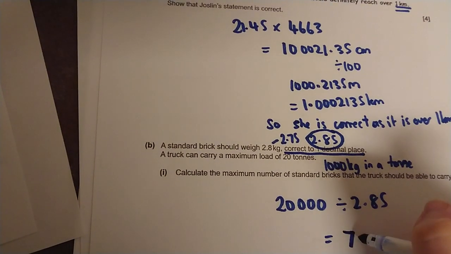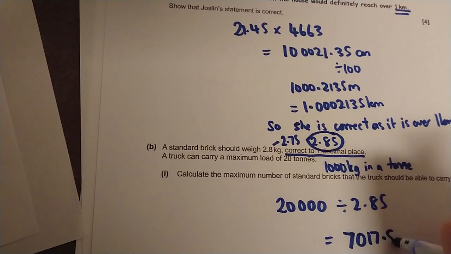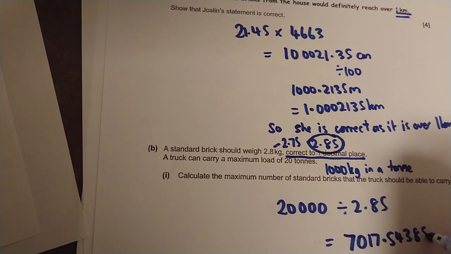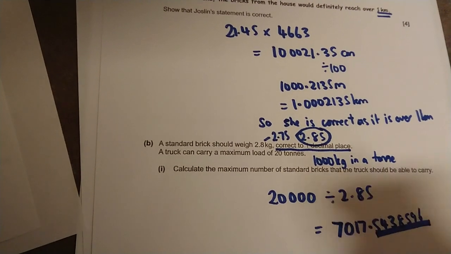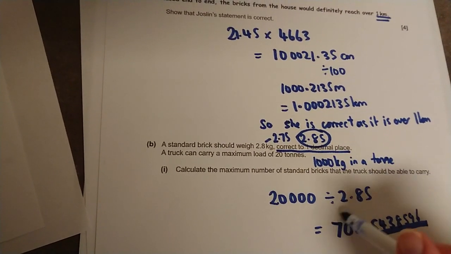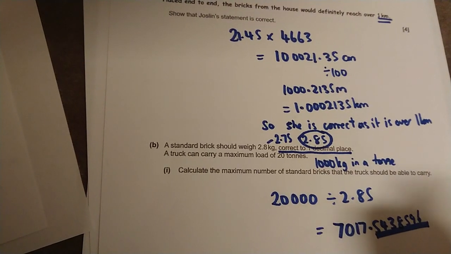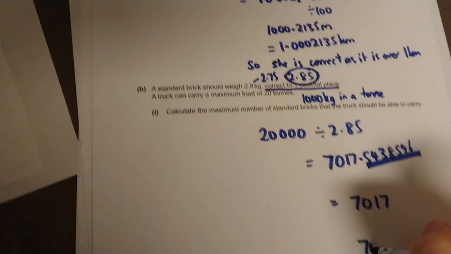So that is 7,017.543859. Now obviously it's not going to be able to carry that many. So therefore it's just going to be this part here, the 7,017.